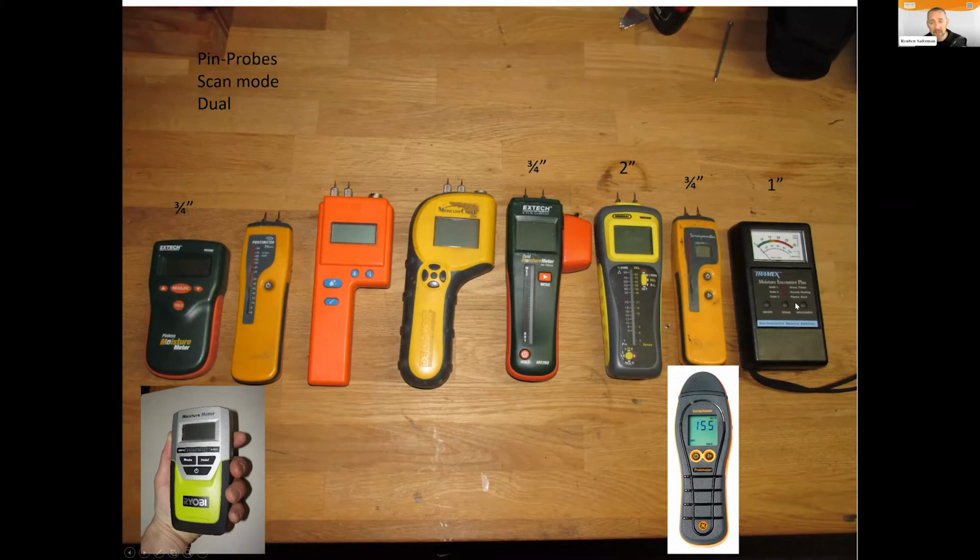The Tramex, if you're using a moisture meter that only does scanning, that's probably the best one out there, but I like a moisture meter that does both. And the Survey Master does both. It does pin probes and scans. Well, I'm not going to get into all of these here, but that's hands down my favorite.